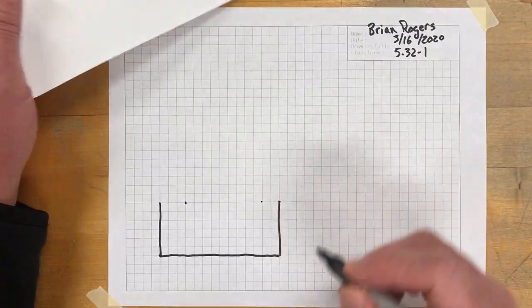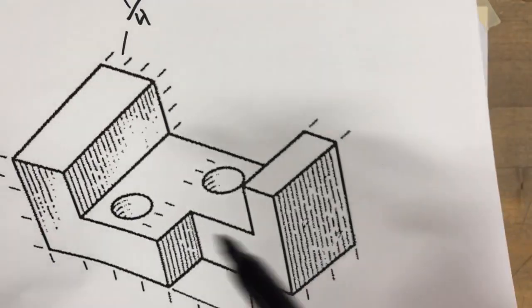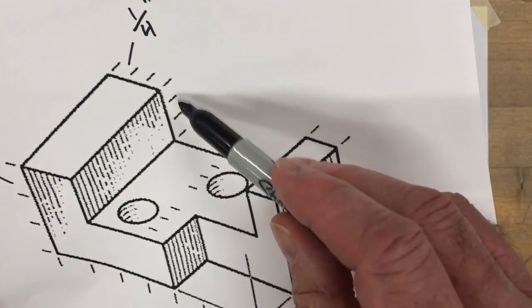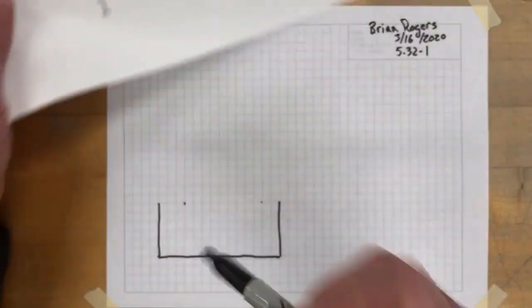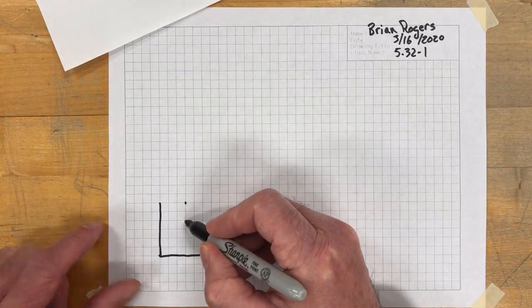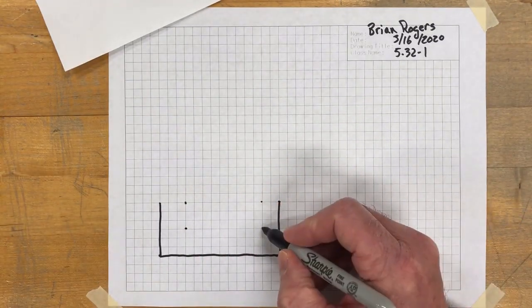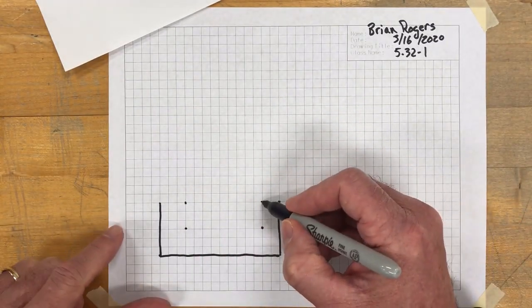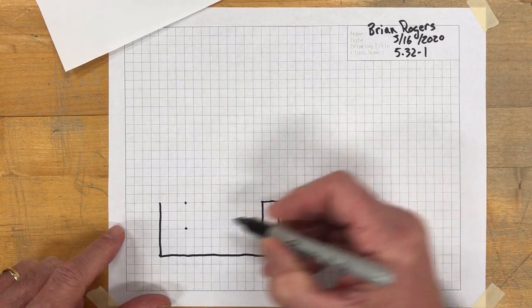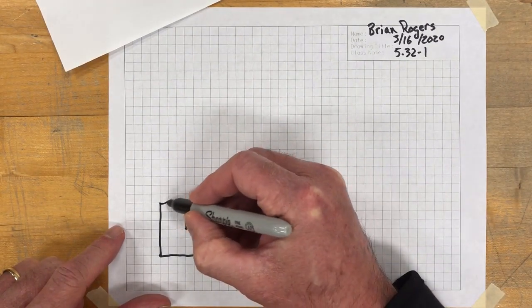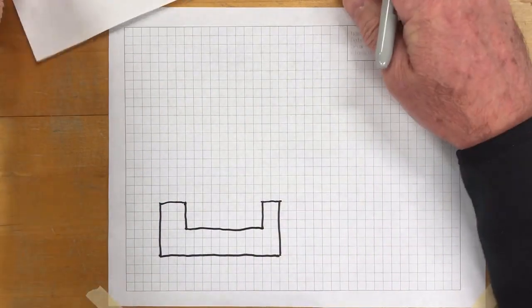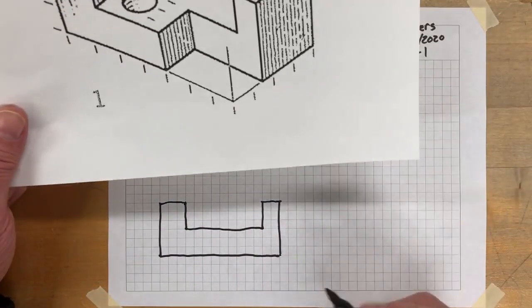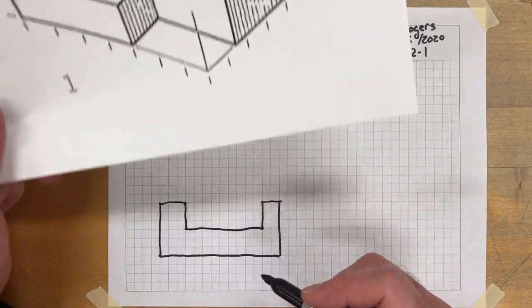1, 2. Now I need the total depth of this. I see the total depth is listed right here. It's 1/4 inch increments, small tick marks, 1, 2, 3. So I'm going to count down 1, 2, 3 blocks. And that's going to give me the information I need to go ahead and close this polygon up. Something like that.